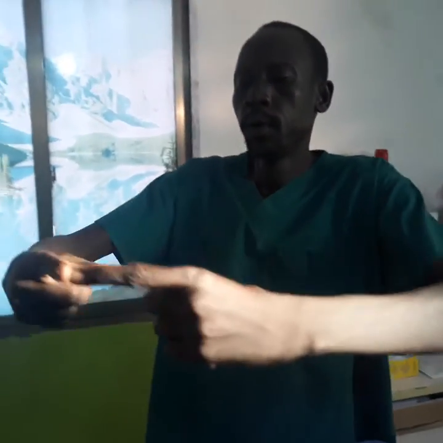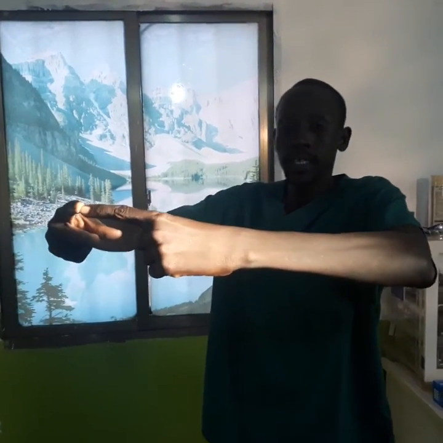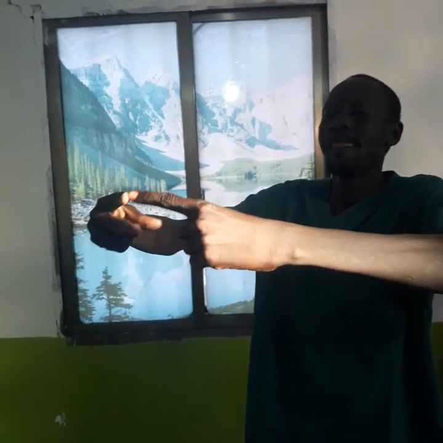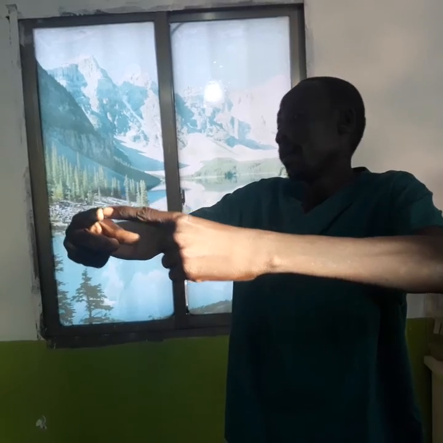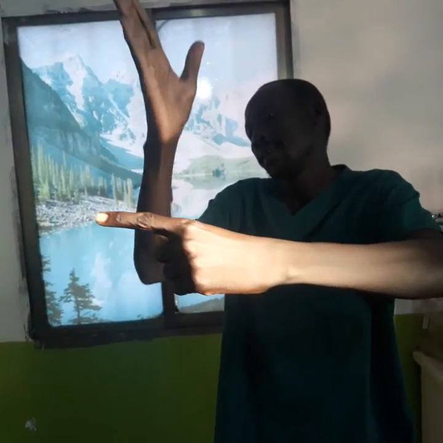When I was a medical student, I usually simplified the eye anatomy. Supposing this is my eye, then I cut it in half.